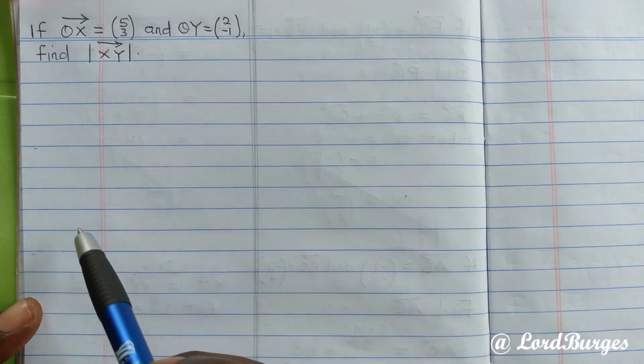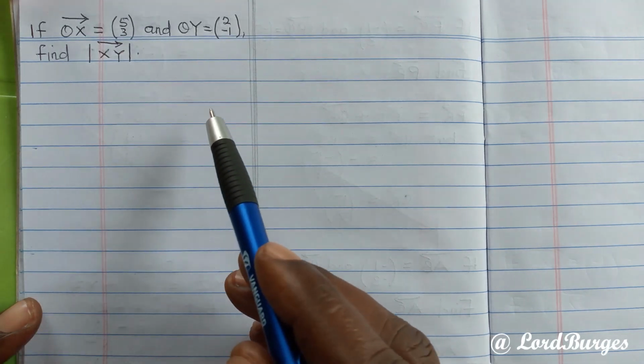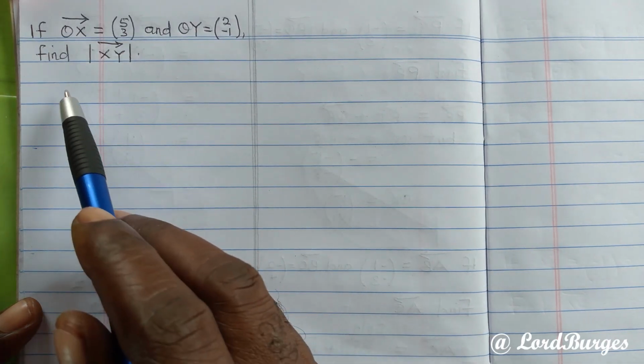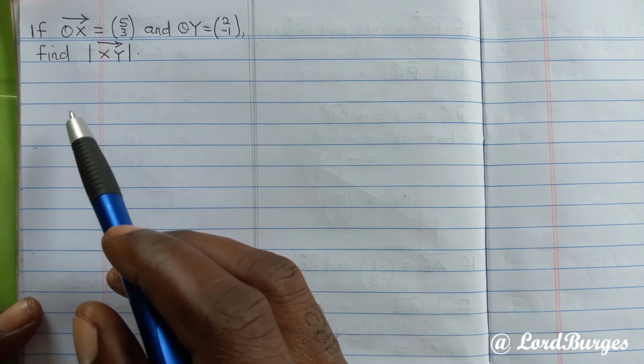Vector OX is (5, 3) and vector OY is (2, -1). Find the magnitude of vector XY.